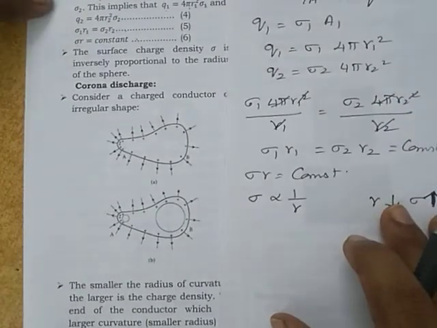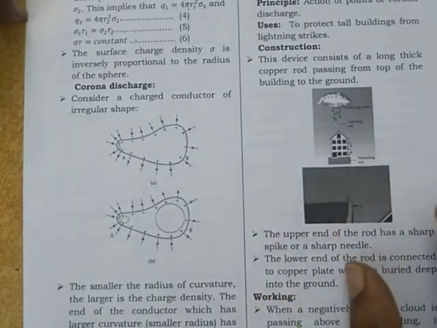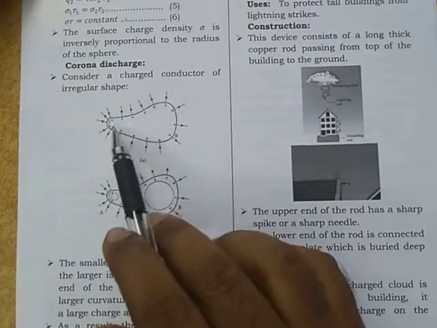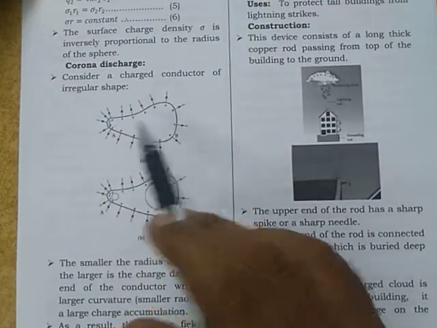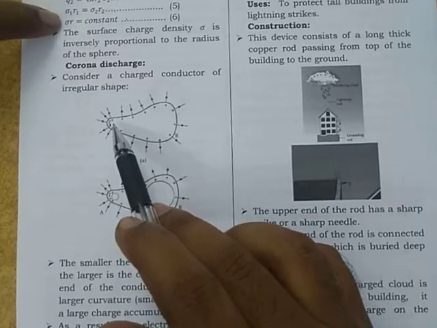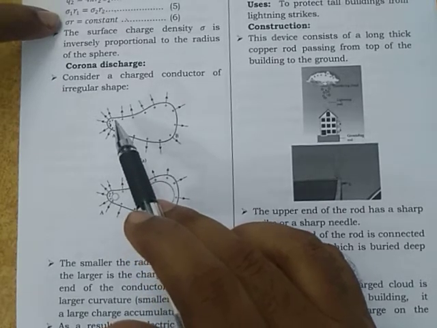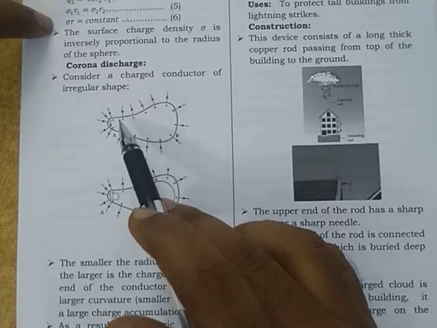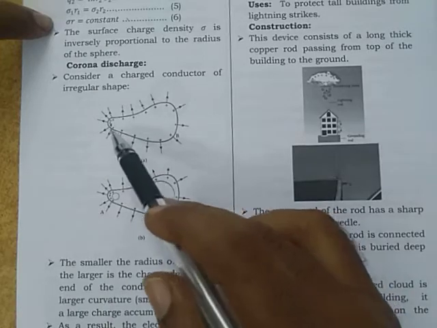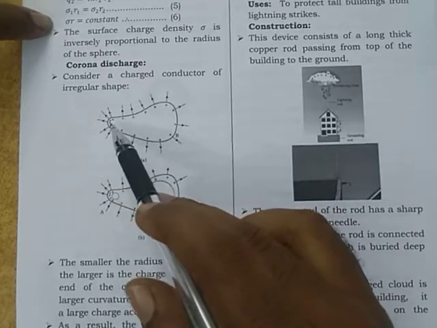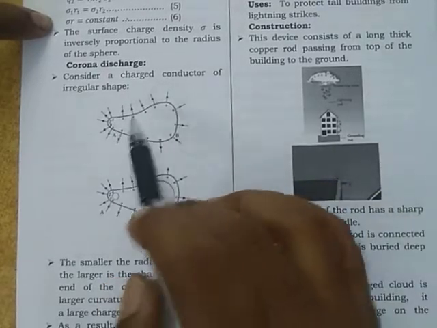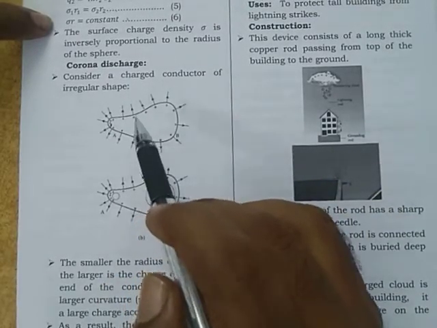Then let us see the corona discharge. Here the radius of curvature is small, here it is large. At the small region the surface charge density is maximum. Due to that reason the electric field near this edge will be high. Due to this, it ionizes the air surrounding it. The positive ions are repelled at the sharp edge and the negative ions are attracted towards the sharp edge. This will reduce the total charge of the conductor. That is known as action of points or corona discharge.